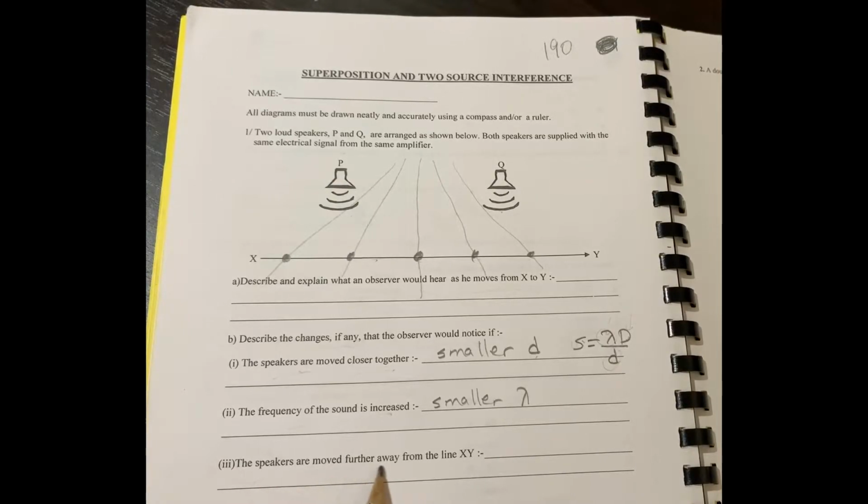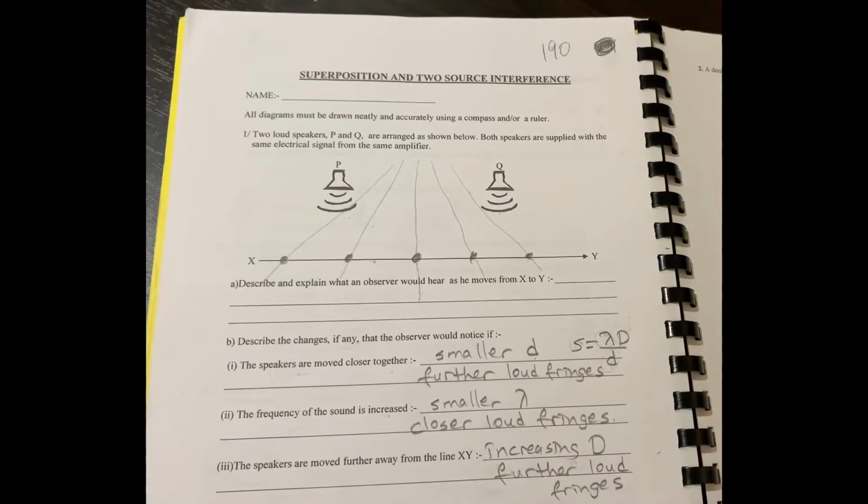The speakers are moved further away from the line XY. In this case, the question is increasing D. So without changing these two, increasing D would mean an increasing S. So this would be the completed question.